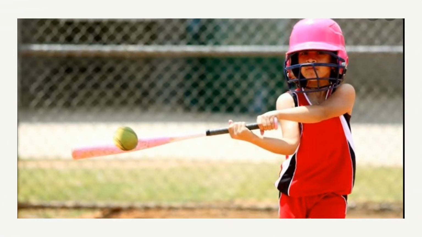Batting a pitched softball is a very good example to illustrate the concept of the perceptual motor process. As you can see, as the pitched ball comes towards the plate, the batter focuses on the ball and tracks it. Information about the speed, direction, spin, and other flight characteristics is picked up by our stimulus reception, or by our senses, for example, our visual system.